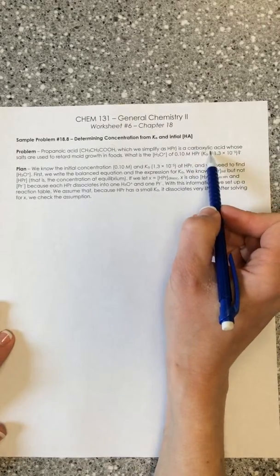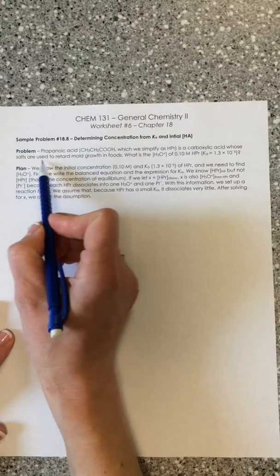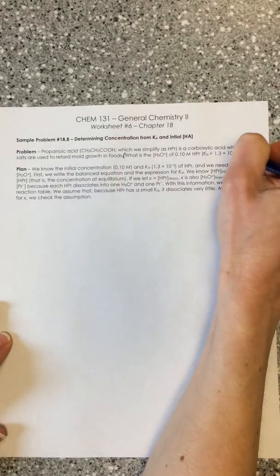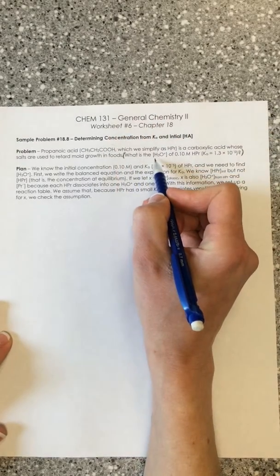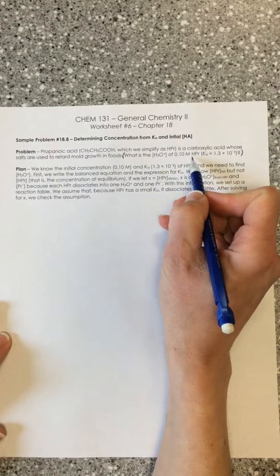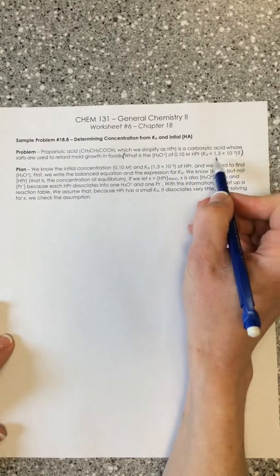Being a carboxylic acid, salts are used to retard mold growth in food. Again, just a little backstory. Here's the relevant information that we need. What is the H3O plus concentration of a 0.1 molar propanoic acid solution? And they give us the equilibrium constant.